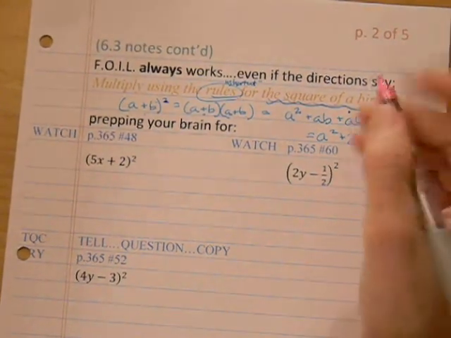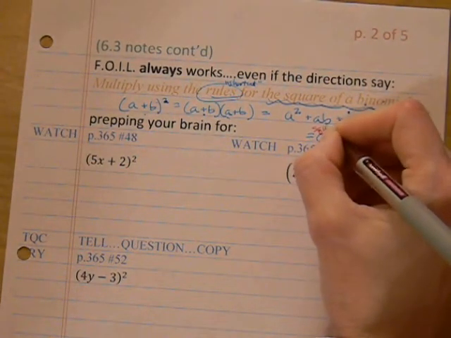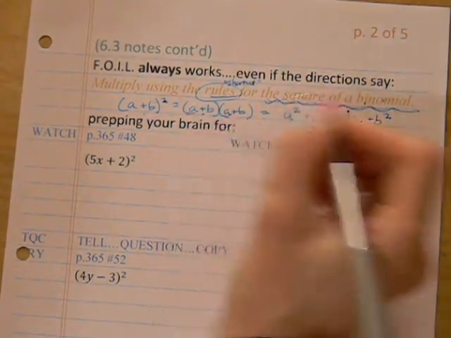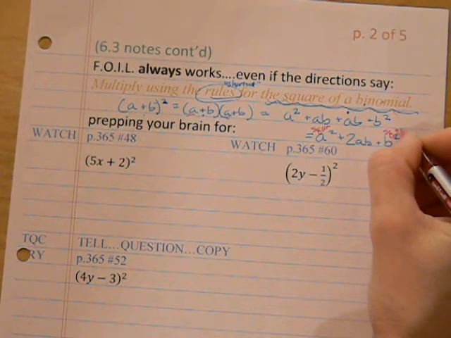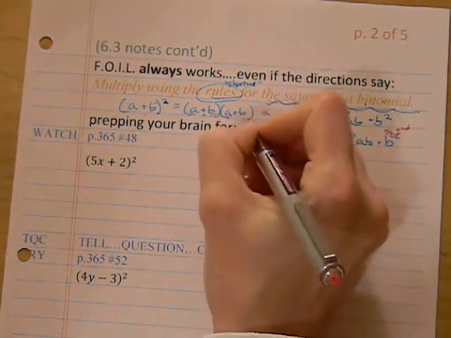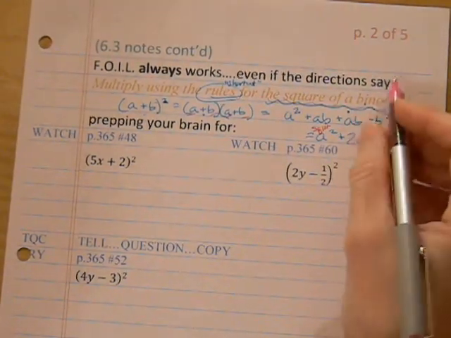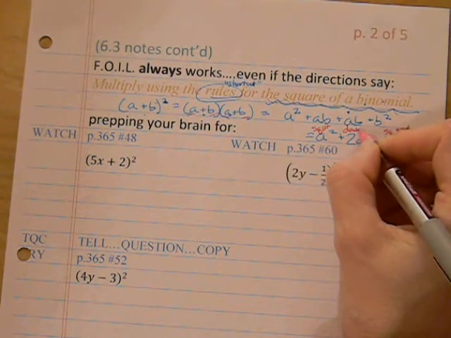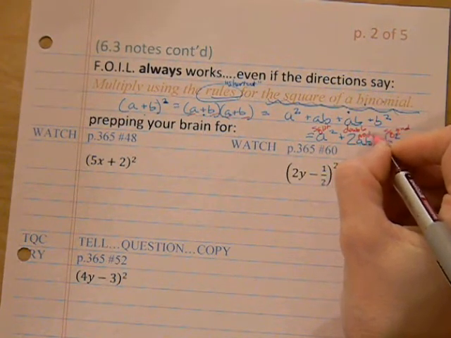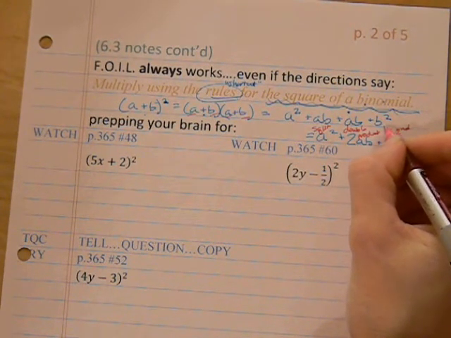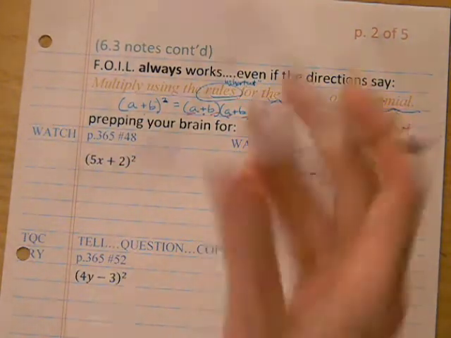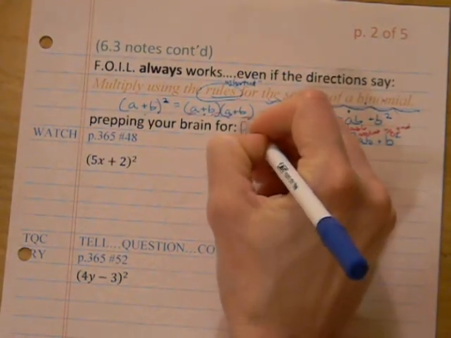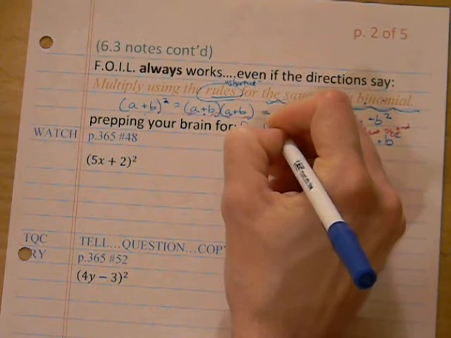So the rule here is that you're going to square the first piece, you're going to square the last piece, or the second piece, and then you're going to double the product of the two of them. Okay. And again, we're just prepping our brain for factoring, which is coming up very soon in Chapter 7.